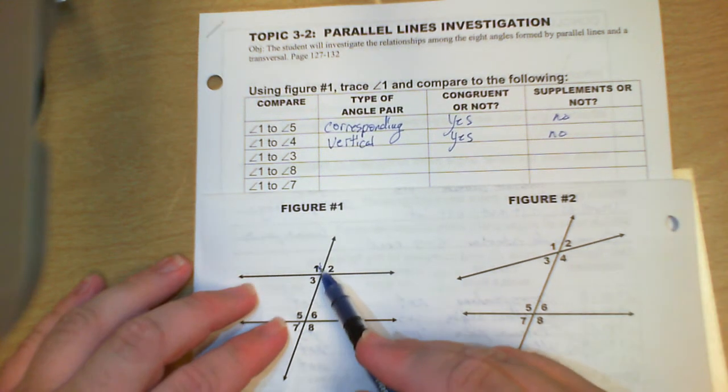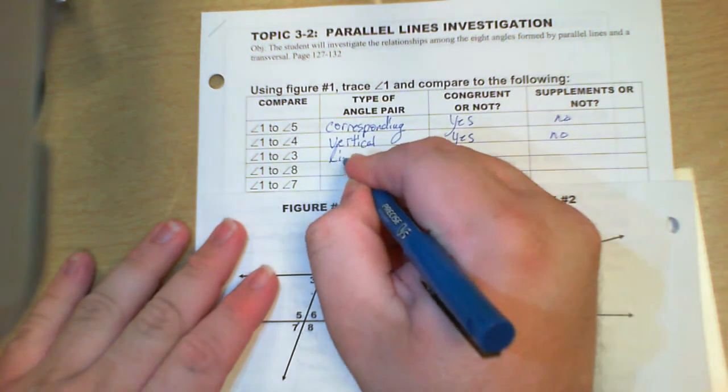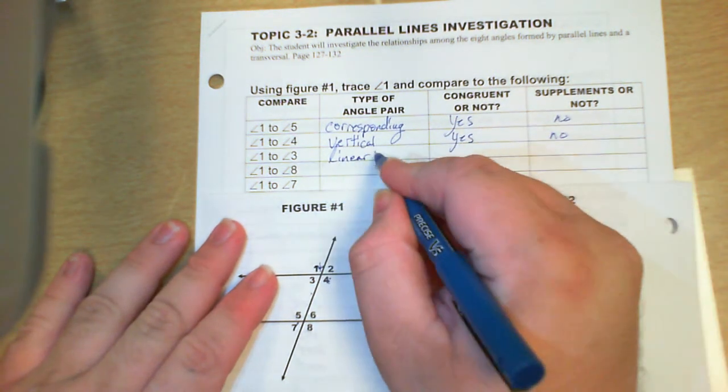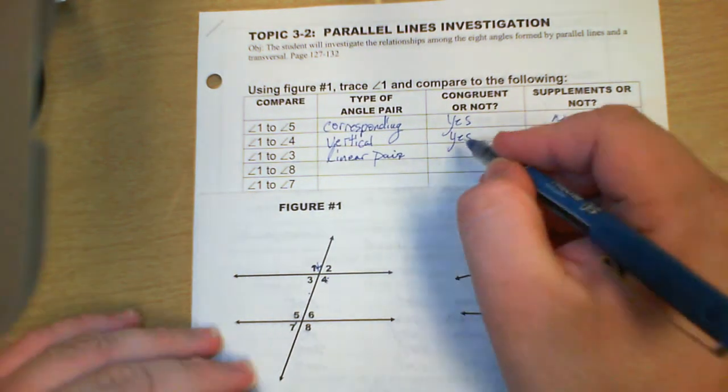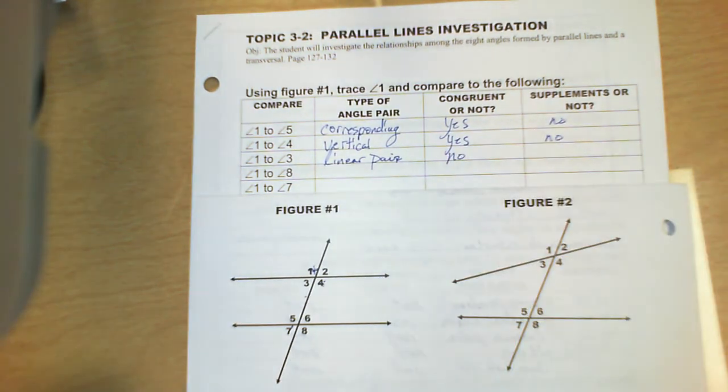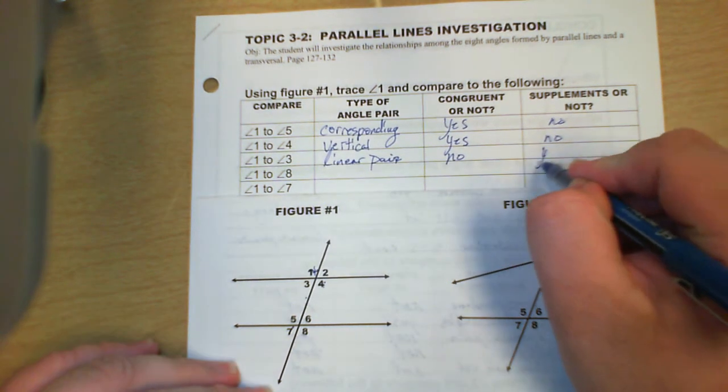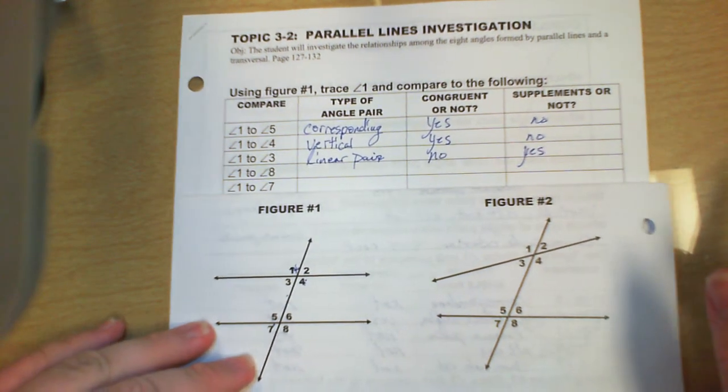Okay? How about 1 and 3? This also goes back to our 3 that I mentioned before. They're not adjacent. They're not a vertical pair. Linear pair. And are they congruent, yes or no? No, because they're not the same, but are they supplements? Yes. I was testing you. I appreciate that.